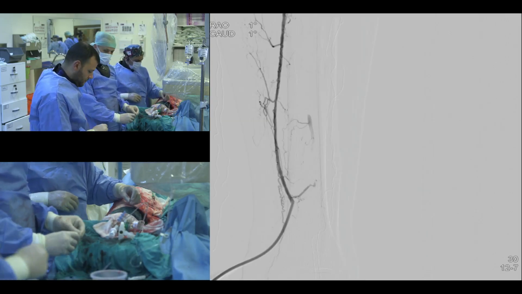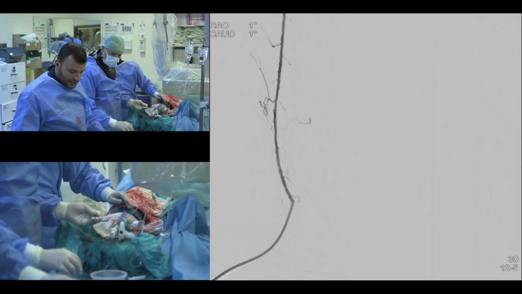Again, no calcification, you follow that route. If you have heavy calcification, you follow that route.